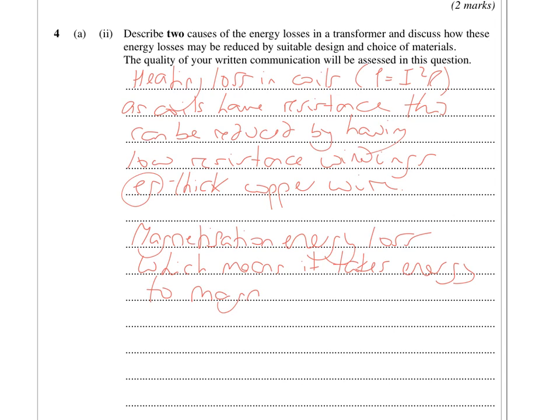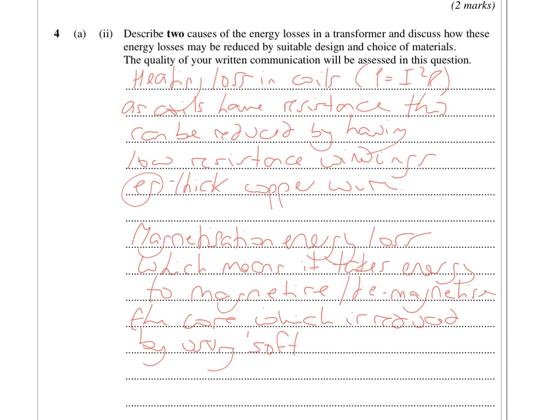Or to use the fancy terminology, it takes energy to magnetize or even demagnetize the core, and this one's reduced by your choice of material, by using a soft iron core. Soft means it's easily magnetized, and iron's a very typical example of that.